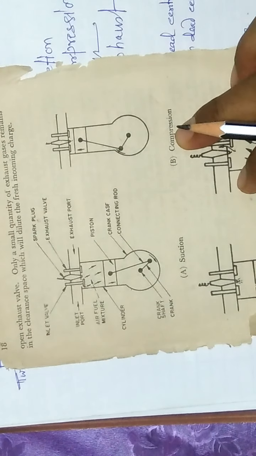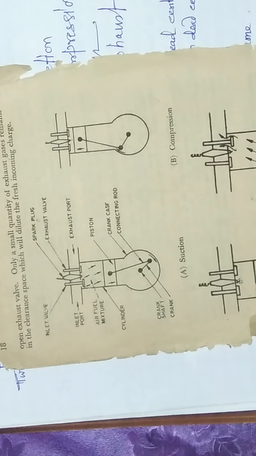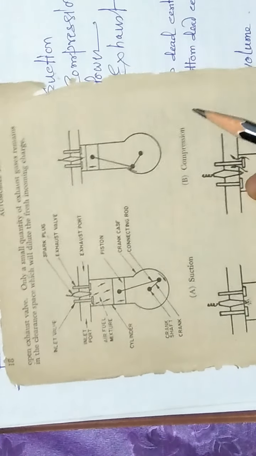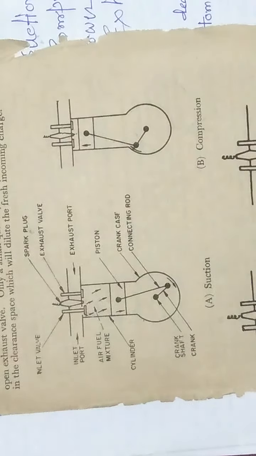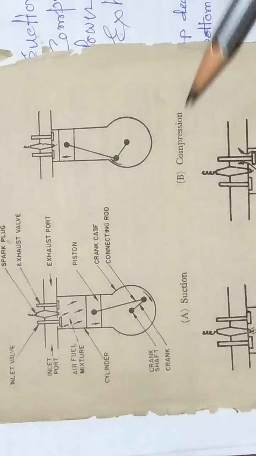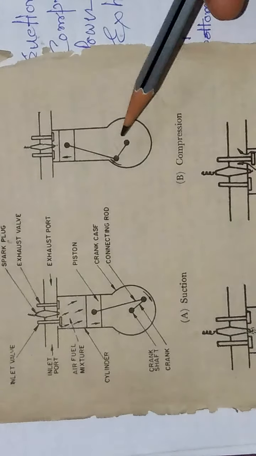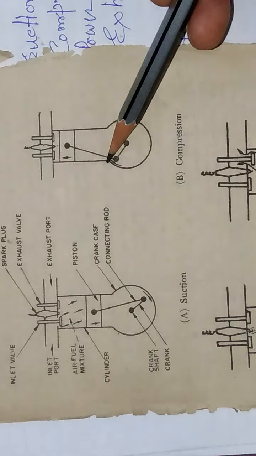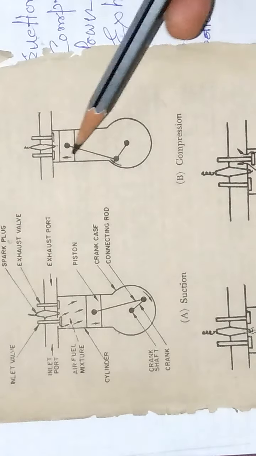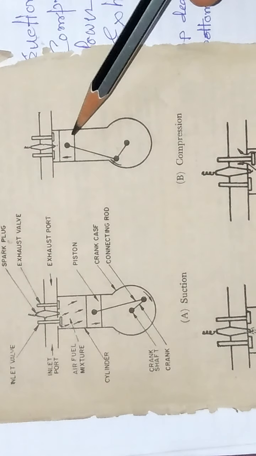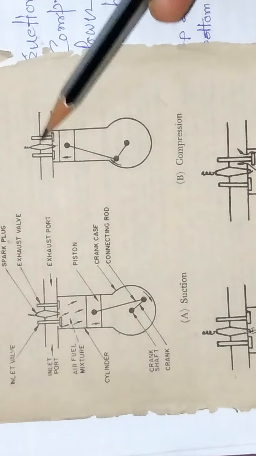Next step is the compression stroke. In the compression stroke, the piston moves from BDC to TDC. At that time both valves remain closed.